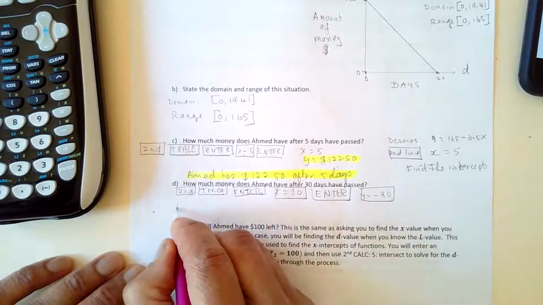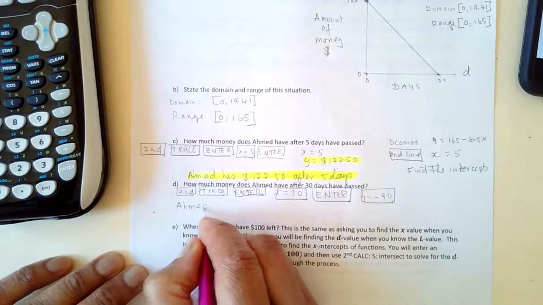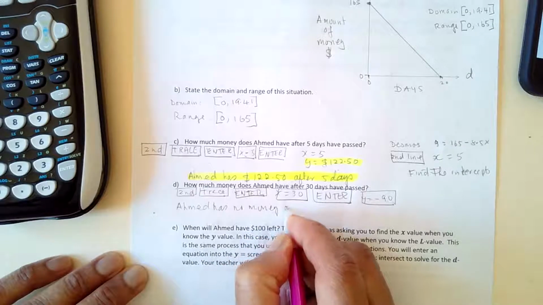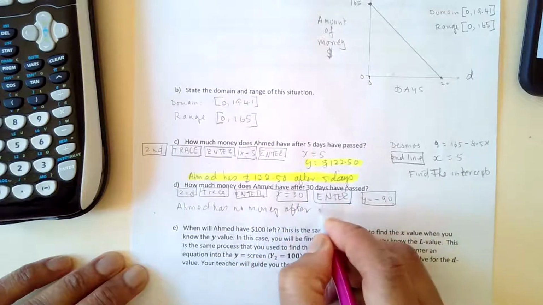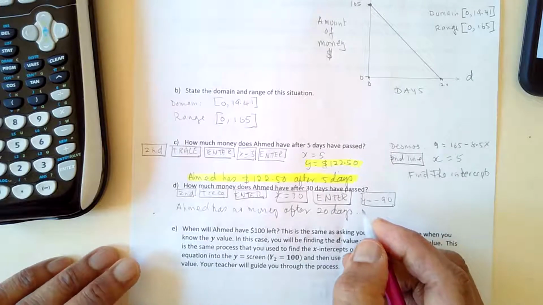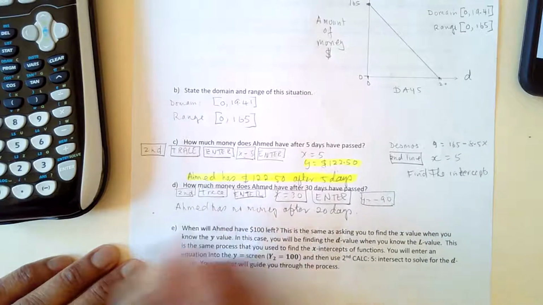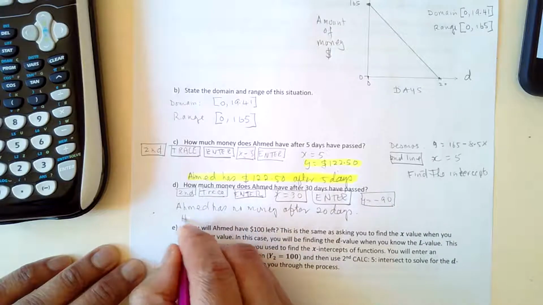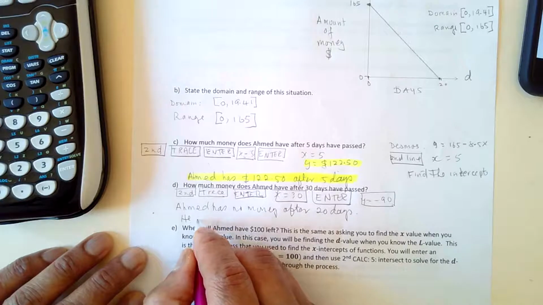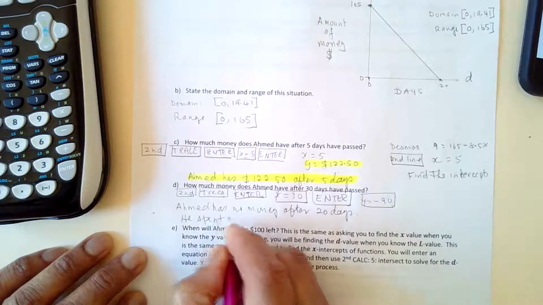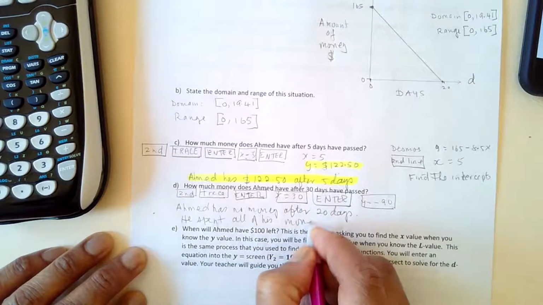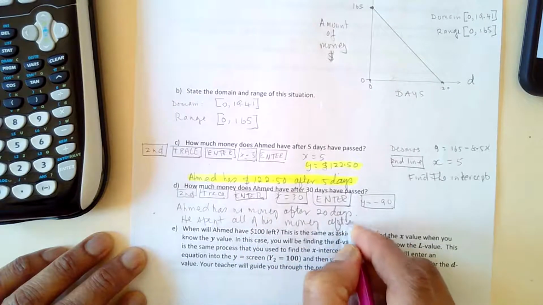So Ahmed has no money after 20 days, because he had already spent all of his money after 20 days.